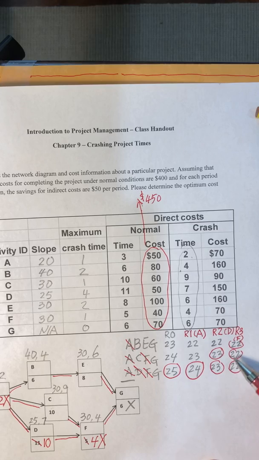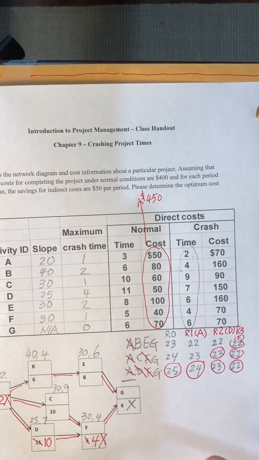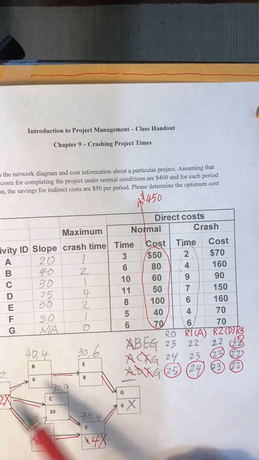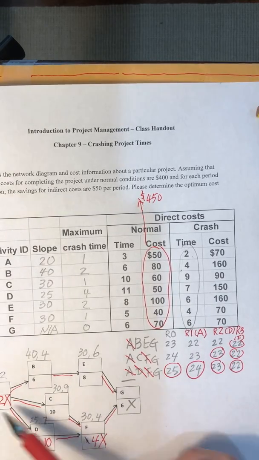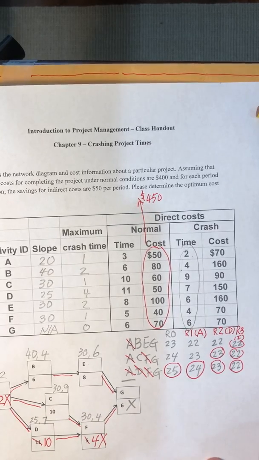Ideally, we would cut either A or G, which is a merge or burst activity on all critical paths. But unfortunately, neither A nor G is available. So we have to cut each individual critical path.